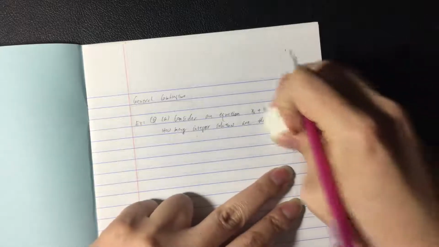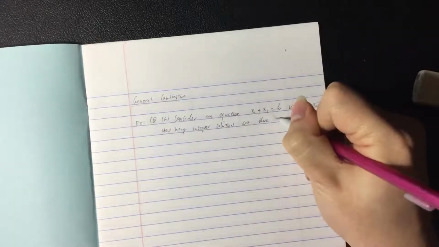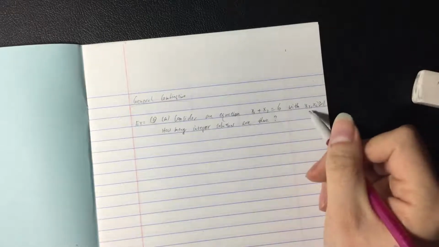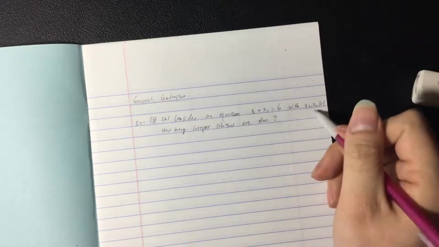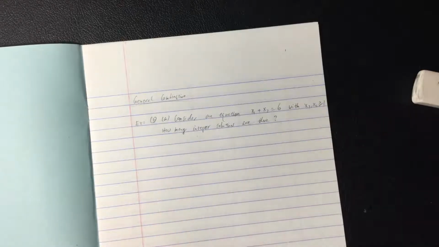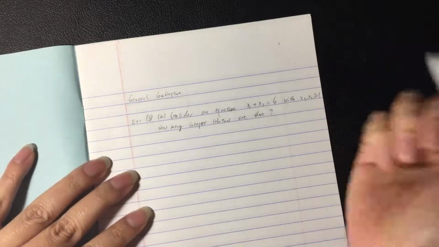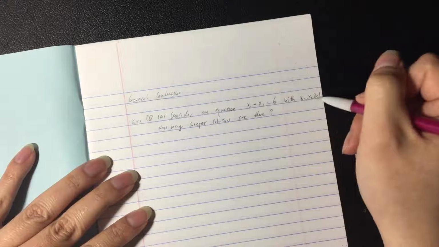Consider this equation. x1 plus x2 equal to 6, with both x1 and x2 greater or equal to 1. How many integer solutions are there? Let's try to get an answer first.